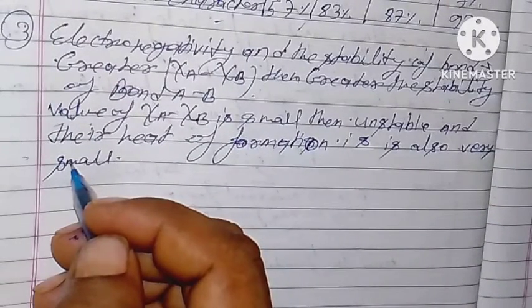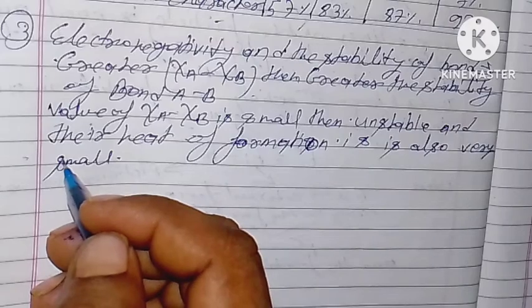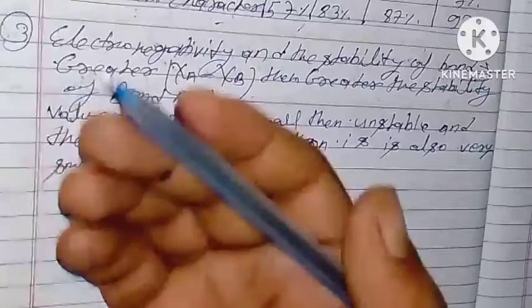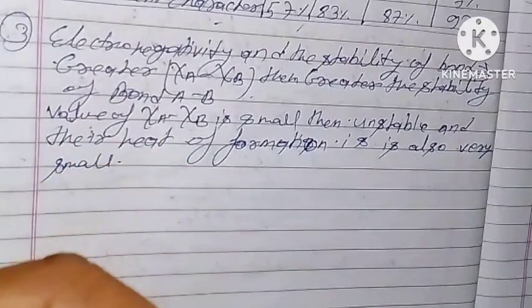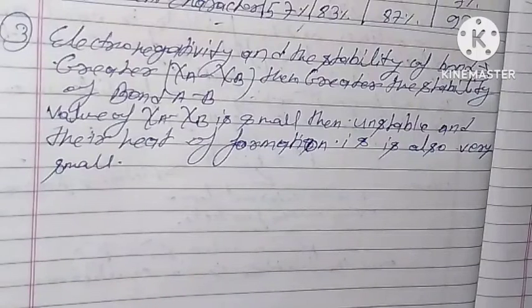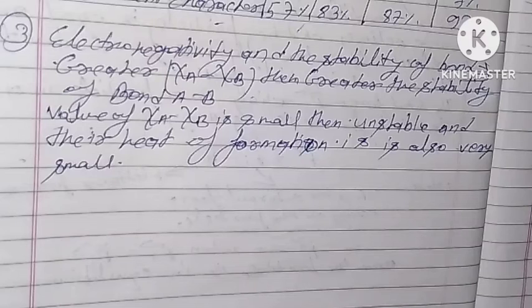Compounds in which the chi A minus chi B value is greater are found by the combination of metals and non-metals. These compounds are very stable and have a large value of heat of formation, and high melting and boiling points.